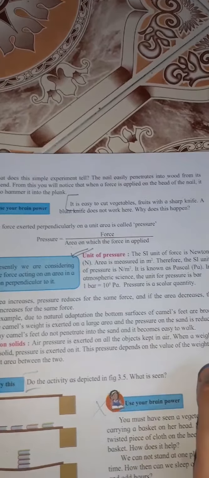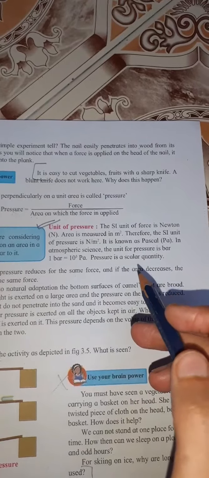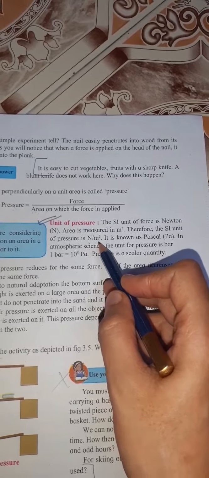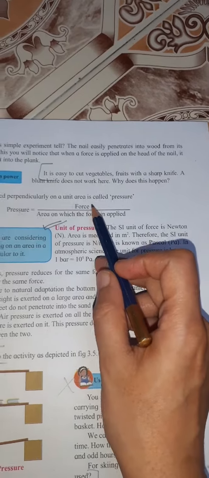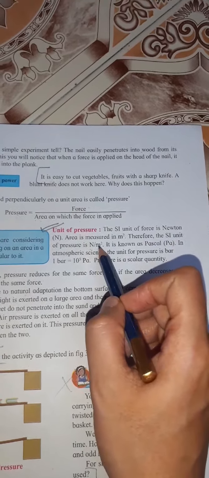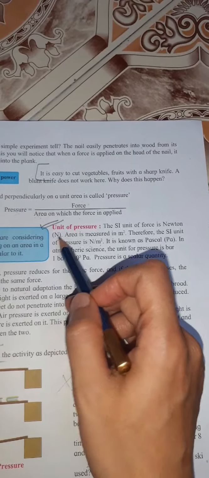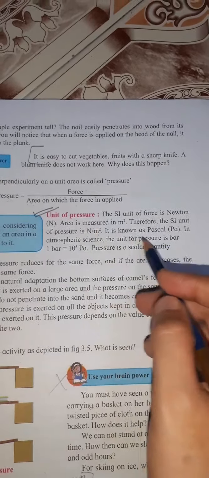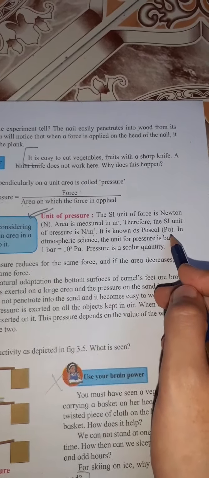Unit of pressure. The SI unit of pressure is Newton per meter square. Now how is this decided? It is on the basis of this formula. Force is measured in Newton and area is measured in meter square. So Newton per meter square. The unit for force is Newton, capital N, and the unit for pressure is called Pascal, capital P and small a.